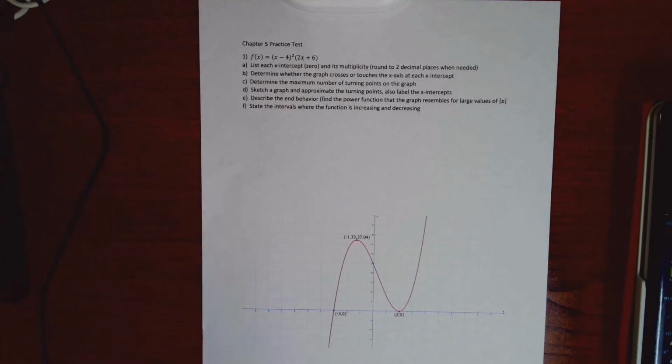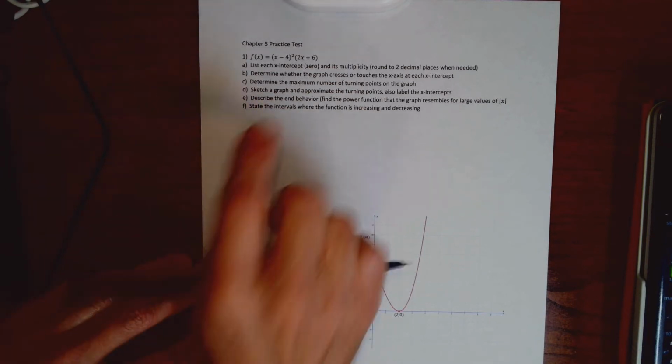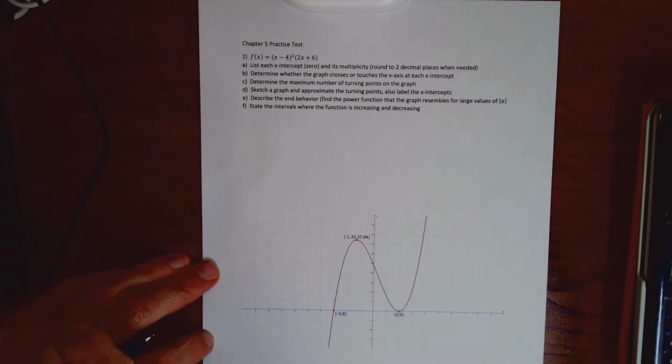So there's nothing from section 5.5 on the practice test, which means 5.5 doesn't occur on the test. Let me just go through these. You should feel a lot like the homework that you did. For question 1, it gives me a polynomial. It wants me to find an x-intercept, the multiplicity, and figure out if the graph crosses or touches the x-axis.